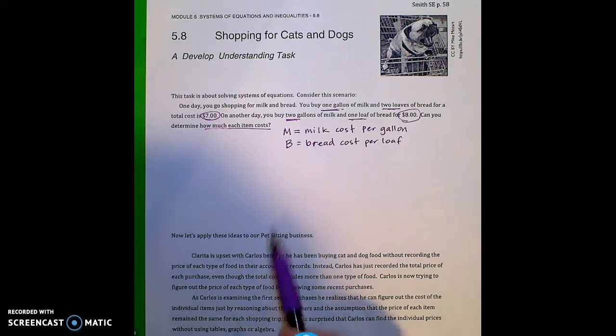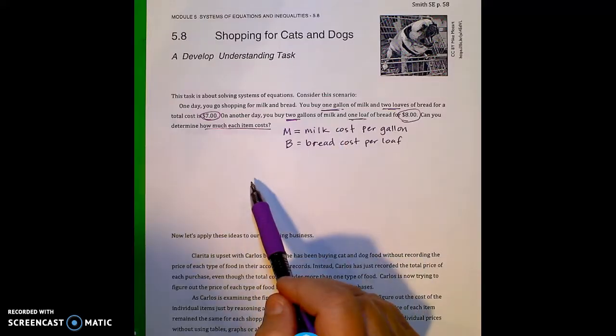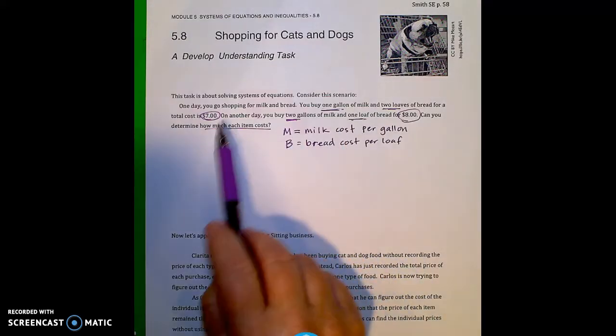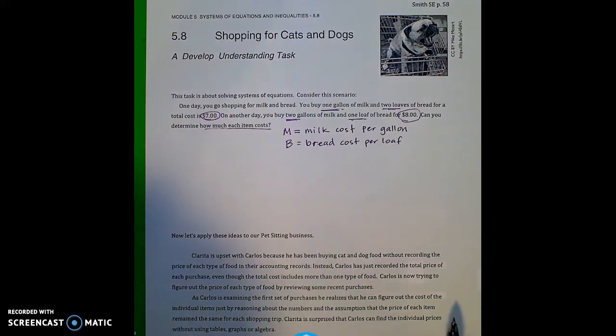So what I'd like for you to do is take a moment, try on your own, to come up with your equations using m and b with these two sentences, and come up with a system of equations that we can solve for this. In fact, you can go ahead and solve it. I'd like you to pause the video and do this work. Okay, so go ahead and hit pause. You can come back when you're done.